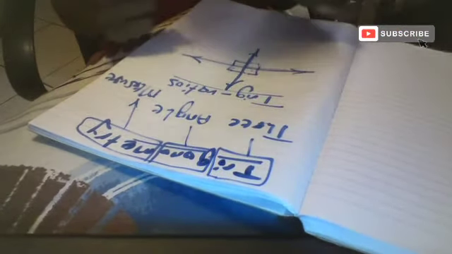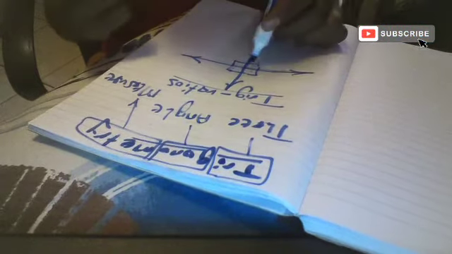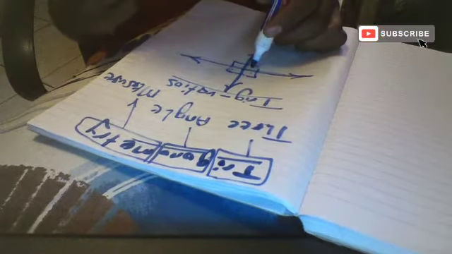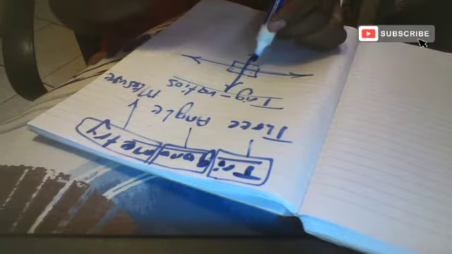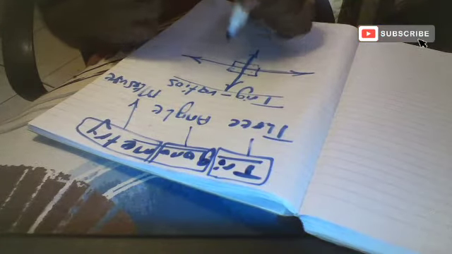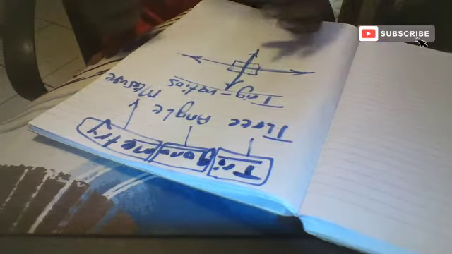So moving on, we have another 90 degrees here. It now forms 270 degrees. And then we have another 90 degrees, that's a 360 revolution. Now you hear me?